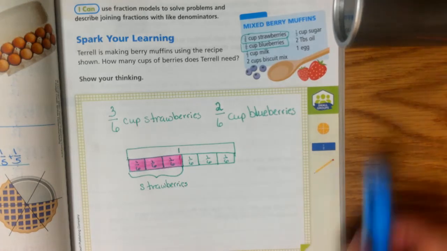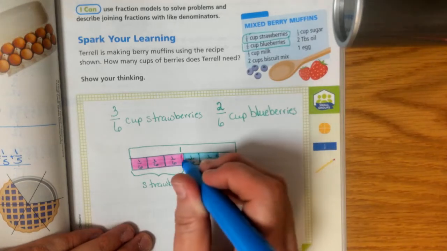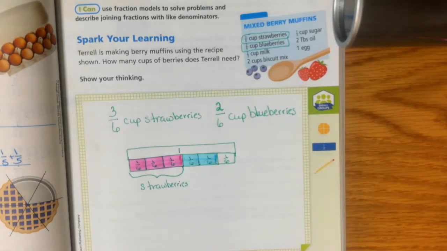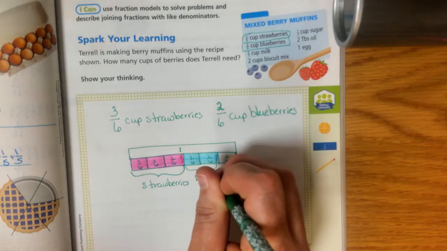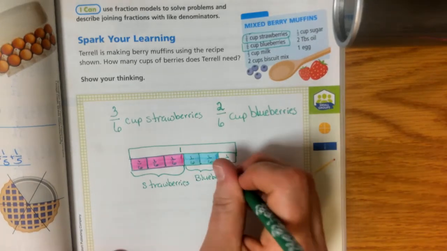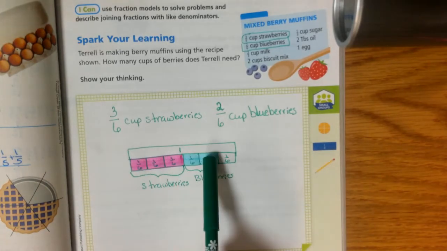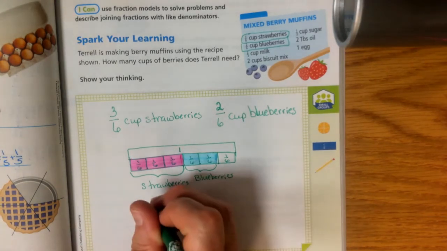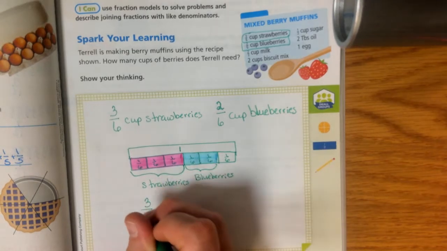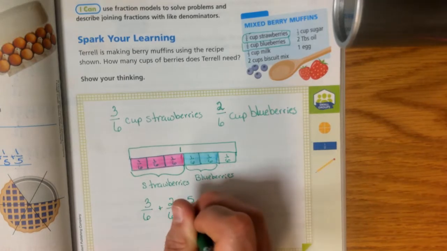And then our blueberries, we need 2/6 cups. I'm going to use blue for our blueberries. And here are our blueberries. If I look at my picture, I can see that I need 1, 2, 3, 4, 5, 6 berries. And if I were to write this as an addition problem, 3/6 plus 2/6 equals 5/6.